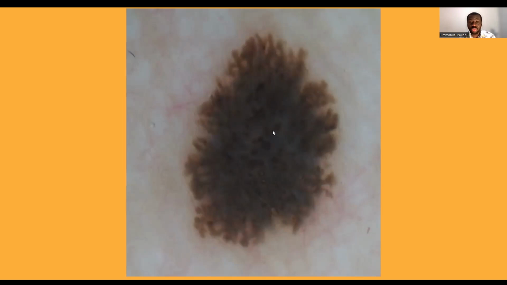You can see dots and globules. You can see the blue-white veil. It looks like a blue leather or blue nylon, or a blue film. And that's the best way to describe it: a blue film has been placed over this lesion.